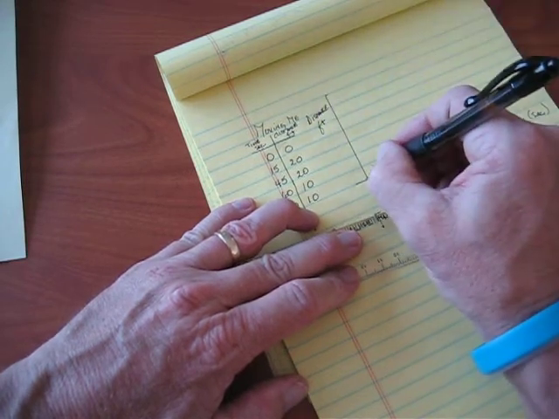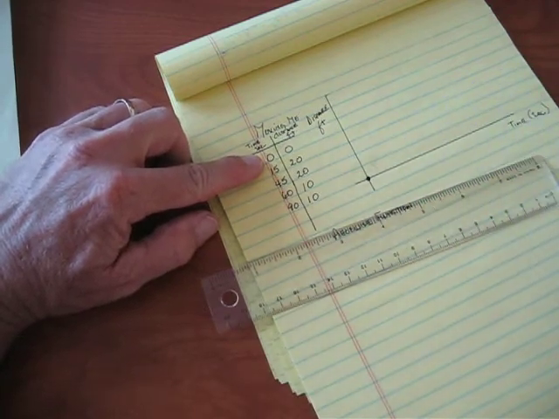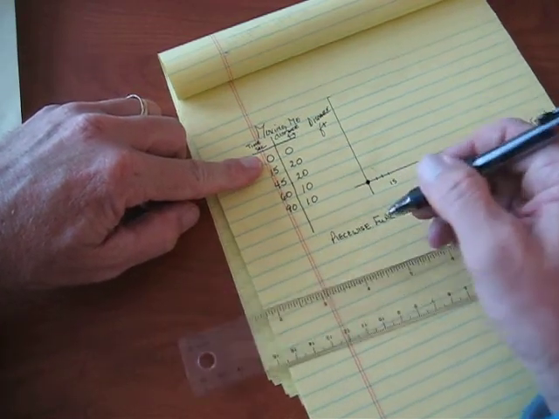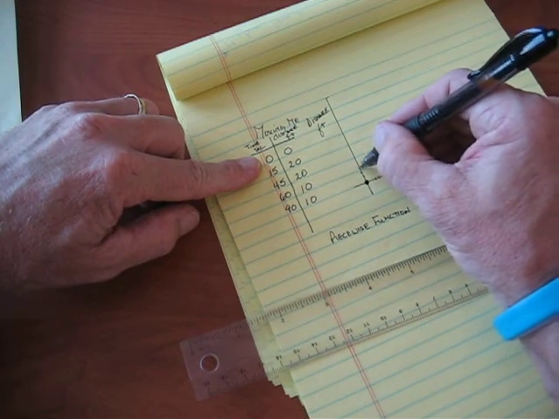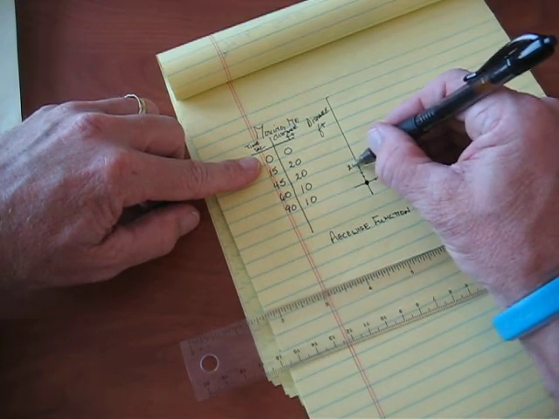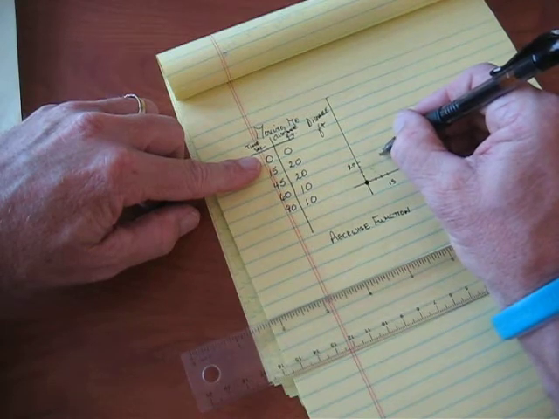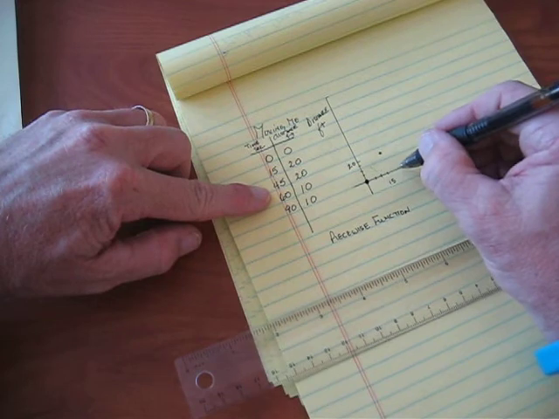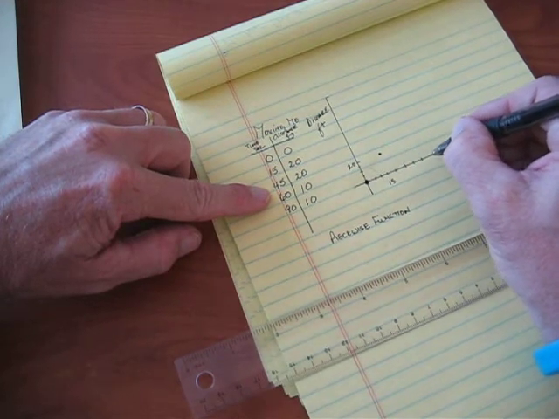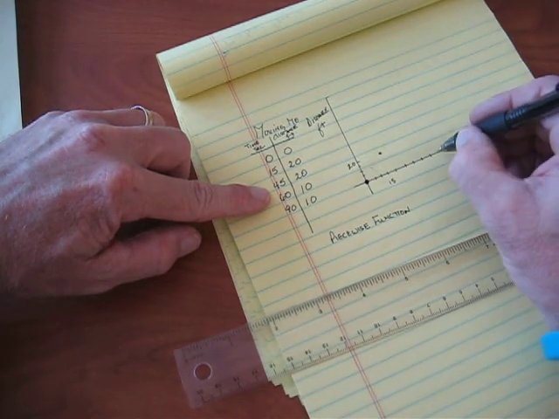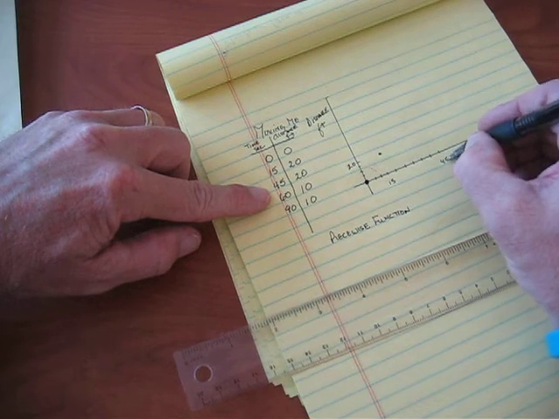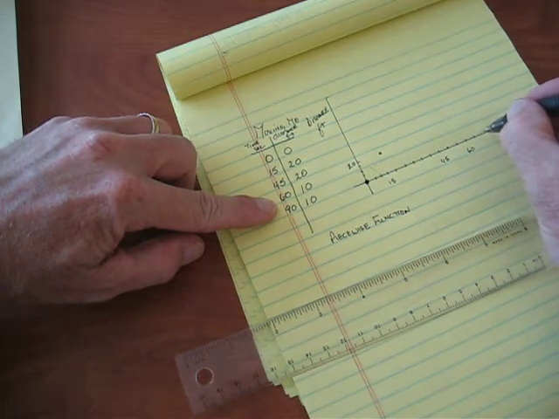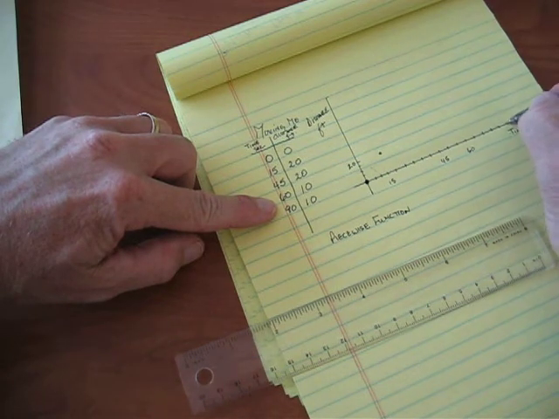And so I'm not using graph paper here, but I'm just going to plot these points to give you a resemblance of what I want you to be able to do in this particular activity and project. So 15, 20, 25, 30, 35, 40, 45, and then 50, 55, 60, and then 65, 70, 75, 80, 85, 90.